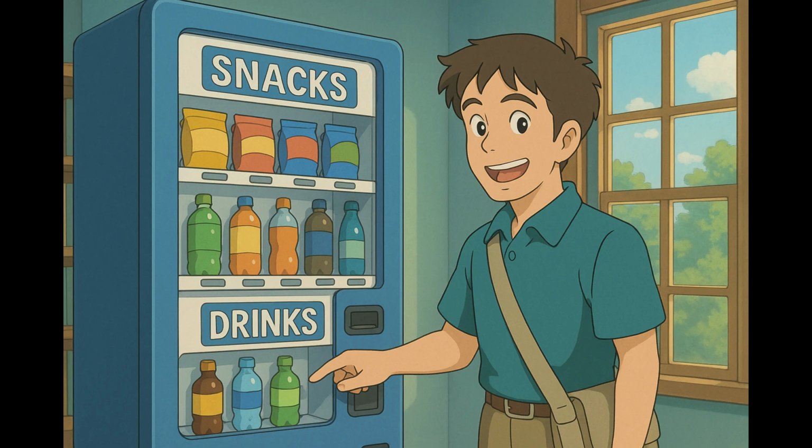This is similar to how a sex-linked gene operates, because just like the vending machine has a specific location for each type of item, a sex-linked gene is located on a specific chromosome, the sex chromosome. In this analogy, the vending machine represents the genome. The columns are the sex chromosomes, X and Y, and the items, drinks or snacks, are the genes. Just as you can only get a drink from the drink column, a sex-linked gene can only be found on its designated sex chromosome.